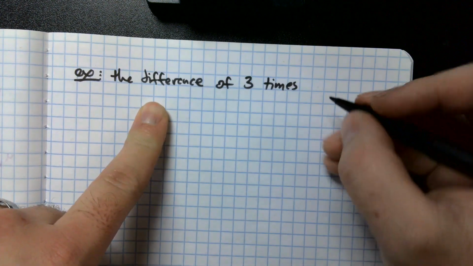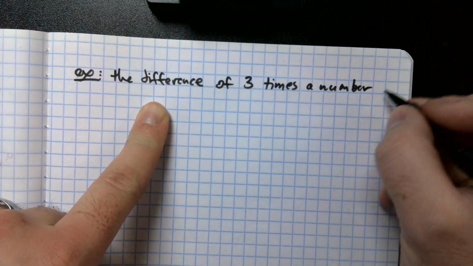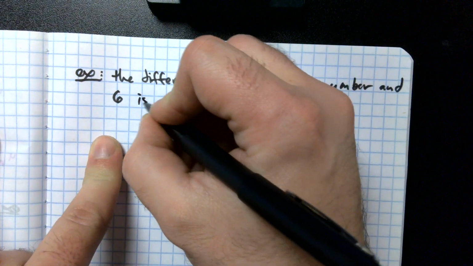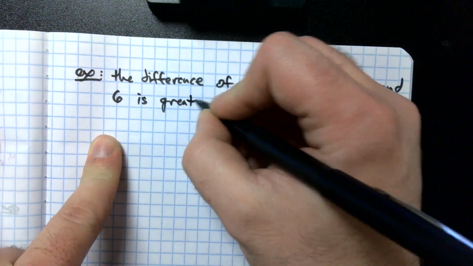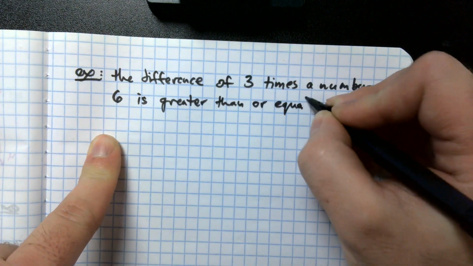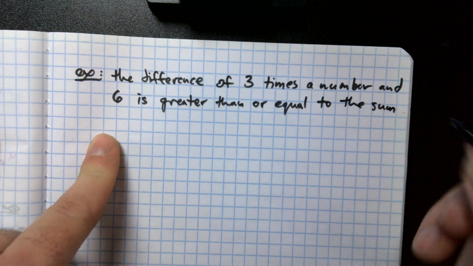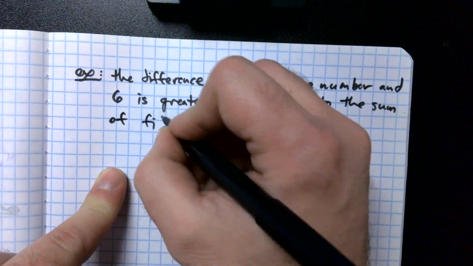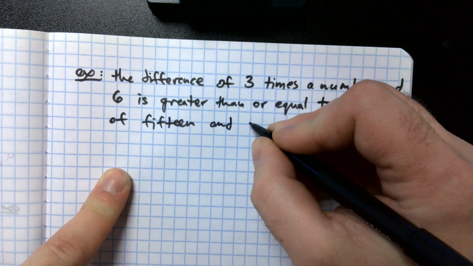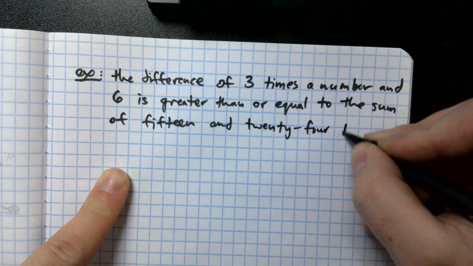The difference of 3 times a number and 6 is greater than or equal to the sum of 15 and 24 times a number.